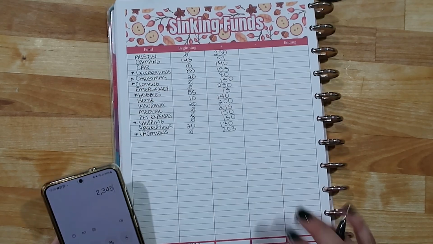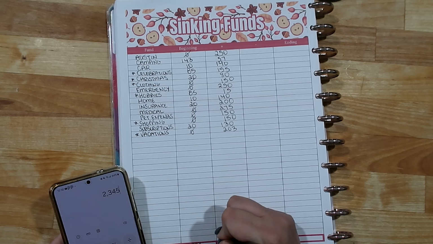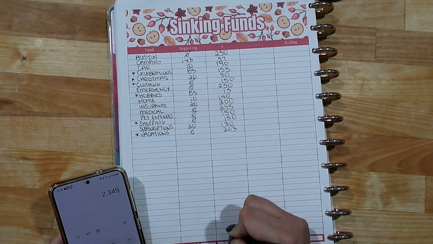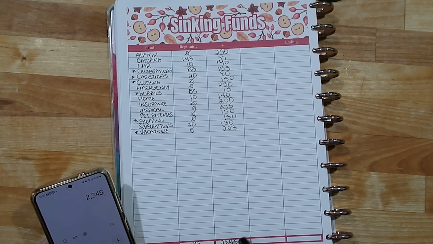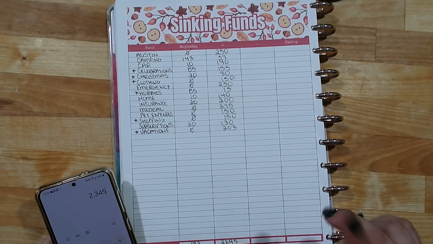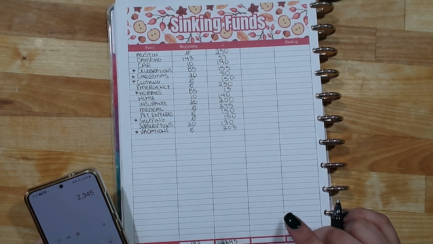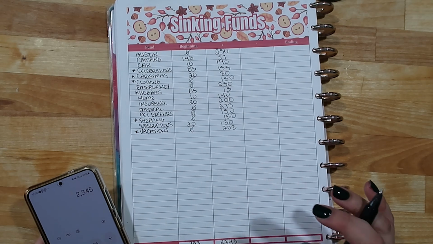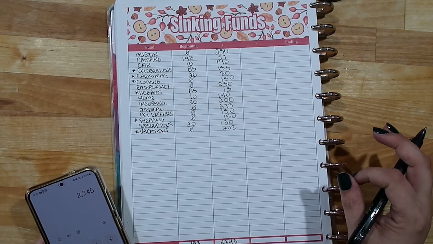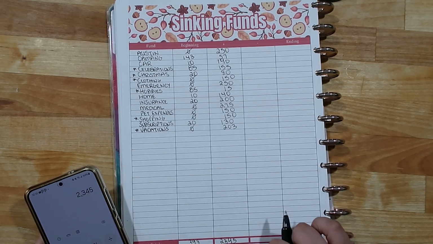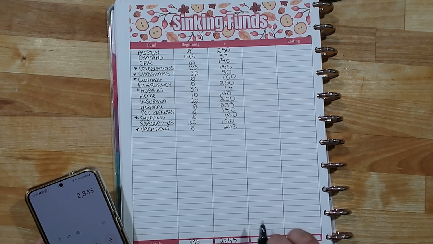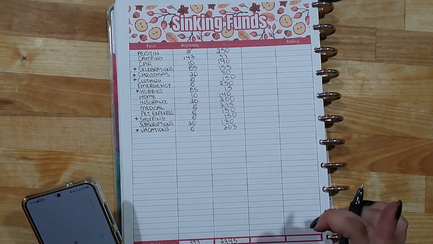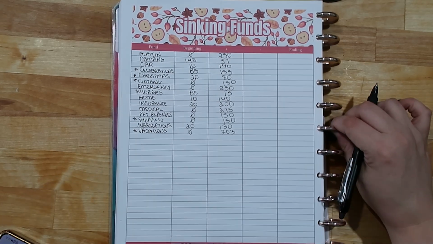That means we added a total of $2,345 into our sinking funds, both high priority and low priority, from our sinking fund cash stuffing each week and our savings challenge games. That's amazing. That feels so, so good. I wish we could keep all of that money. Unfortunately, we did do some spending this month, so let's face the music.